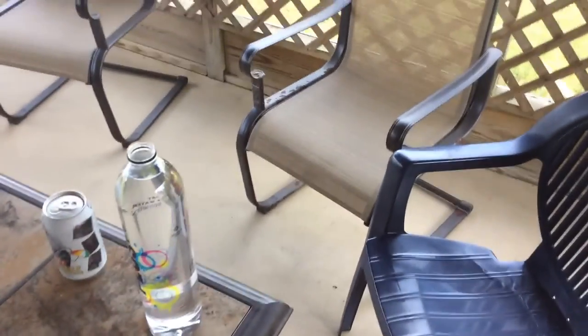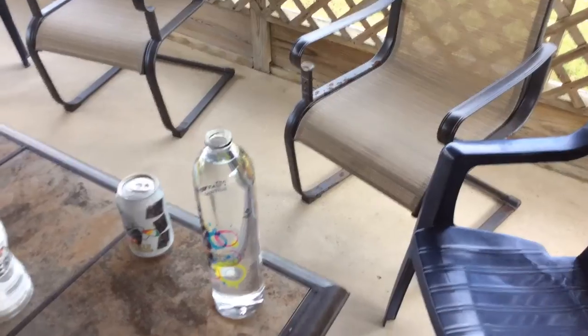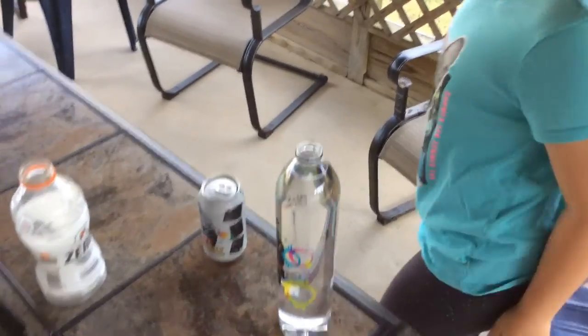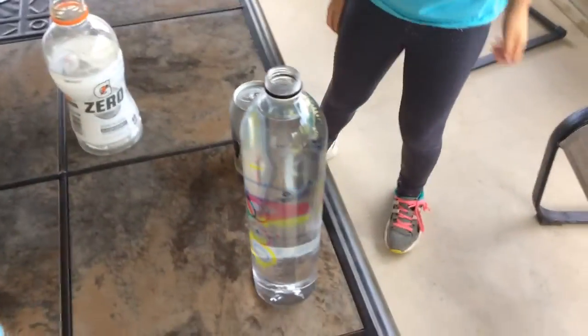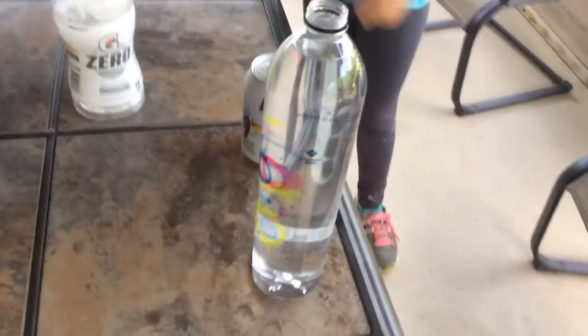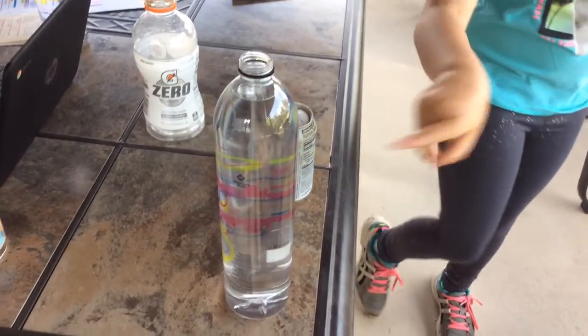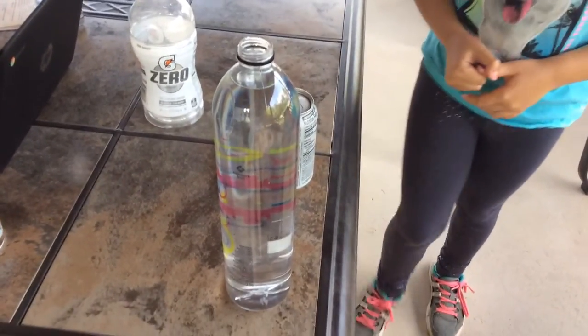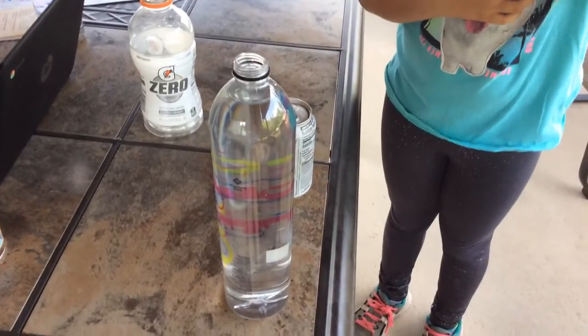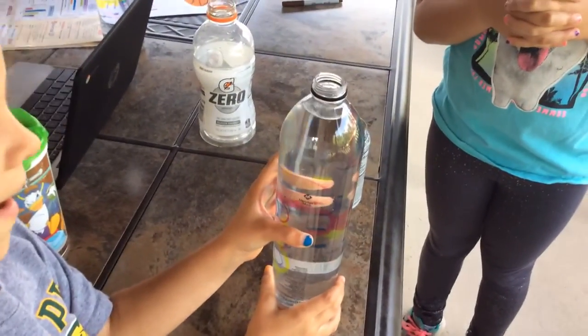And liquids are materials that flow. That means they move from one place to another, and they change shape to be the shape of whatever container that they're in. So in this big bottle right here, I have water. And water is the most common liquid that we can find here on Earth. With water, it will change its shape.